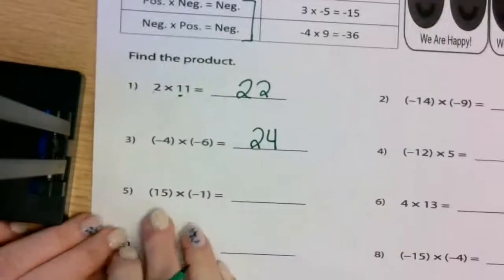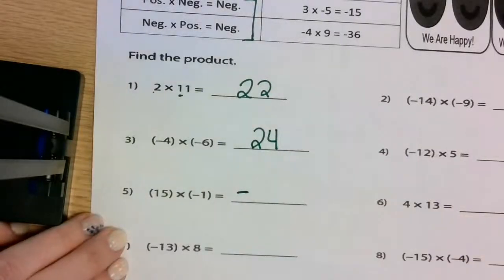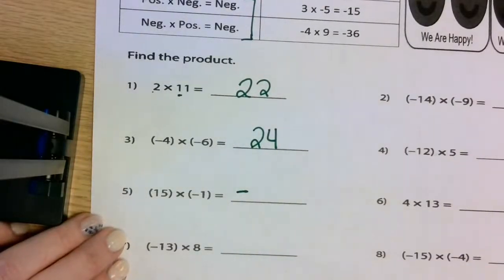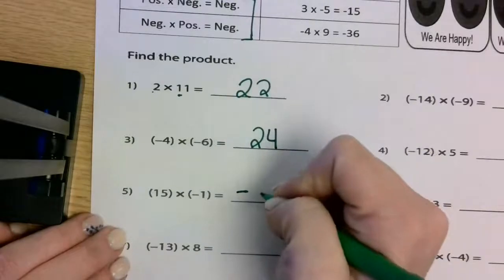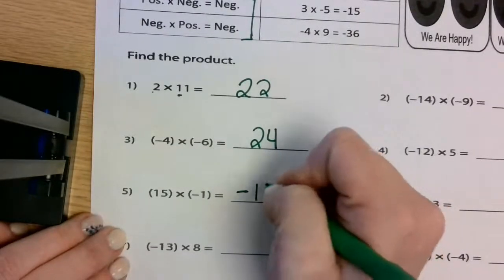My next guy is 15 times negative 1. Now, those are opposite signs, so we're going to have a negative answer. Remember, same is positive, opposite is negative. 15 times negative 1. Anytime a number is multiplied by 1, you're just going to get that same number.